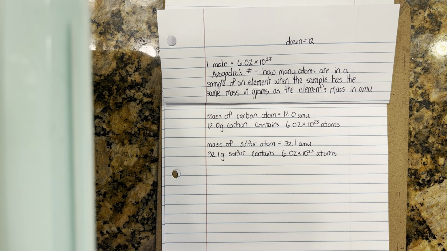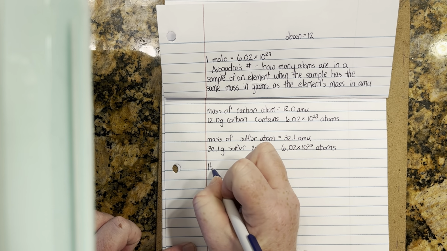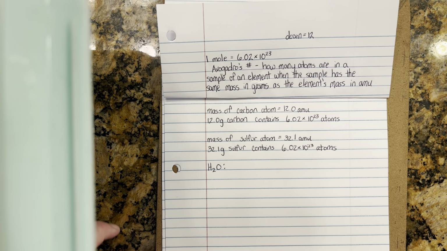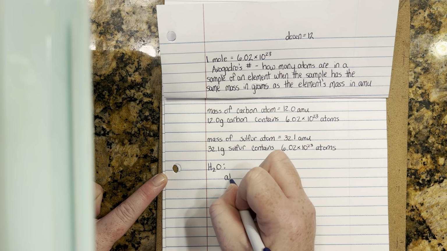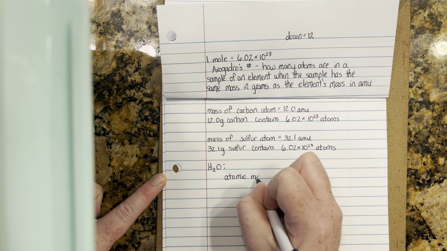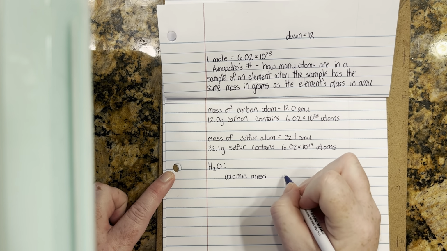All right, so let's look at something slightly more complicated. What about water? Okay, so my atomic mass for water, remember, I have 2 hydrogens.